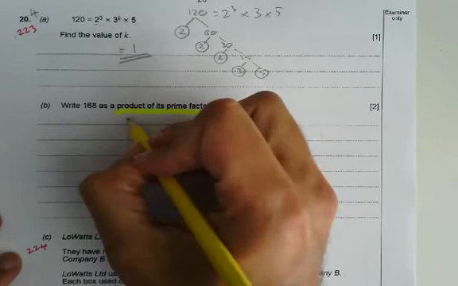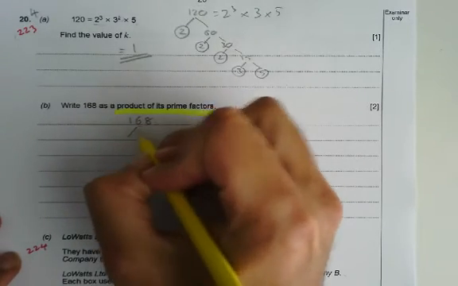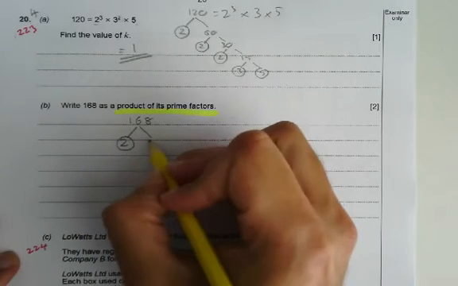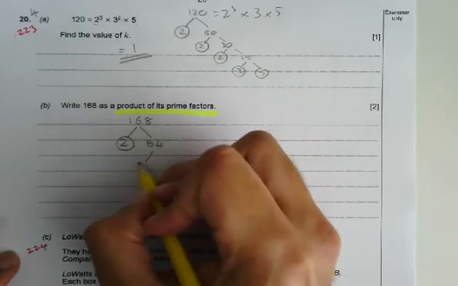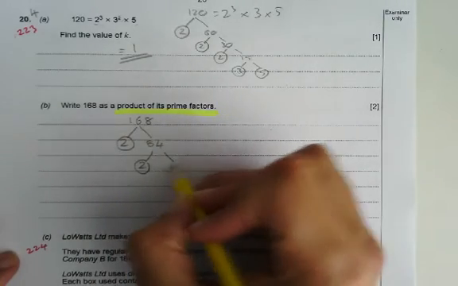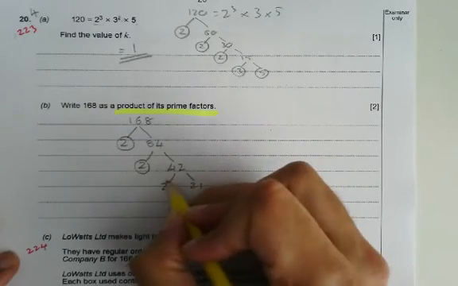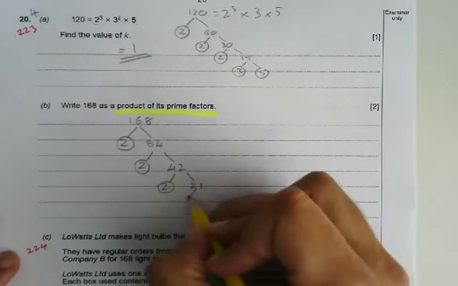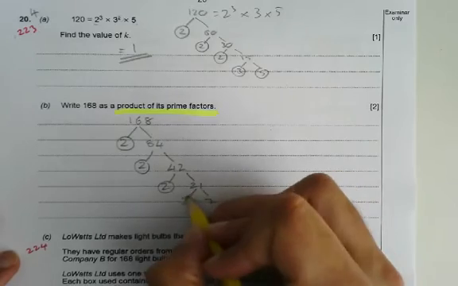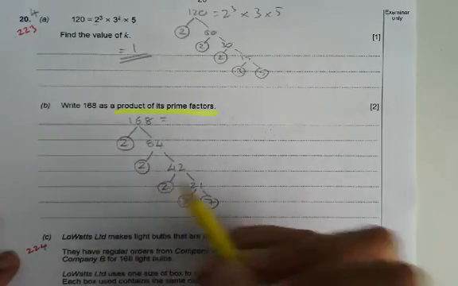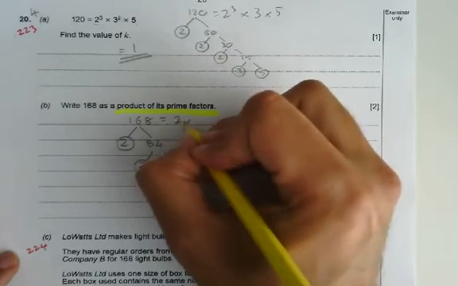Okay, so we start off with 168. Divide it by 2. We're going to get 84. Divide it by 2 again. We're going to get 42. Divide it by 2 again, we're going to get 21. 21 can't divide by 2, so let's divide it by 3. That will give me 7, and those two are both prime. So this one is going to be 2 times 2 times 2 times 3 times 7.